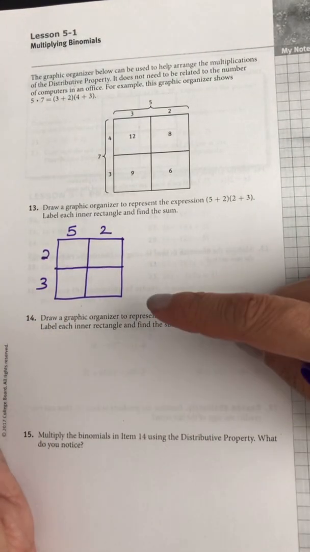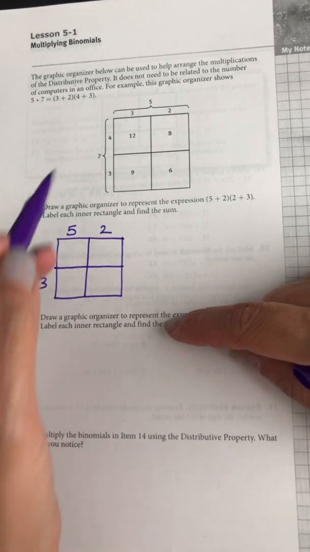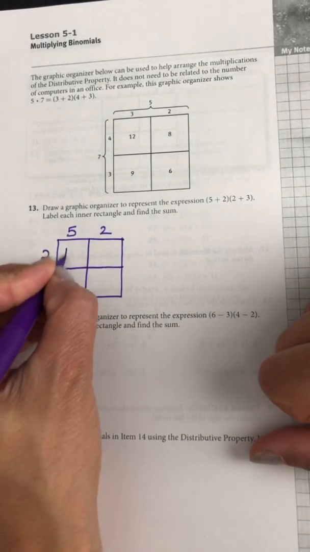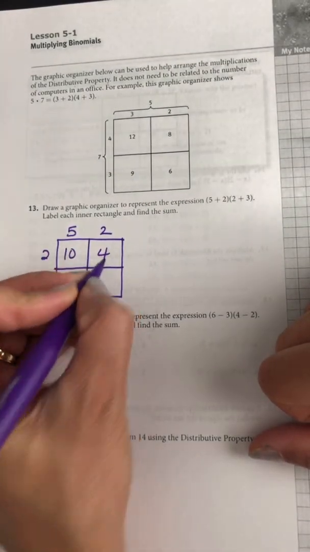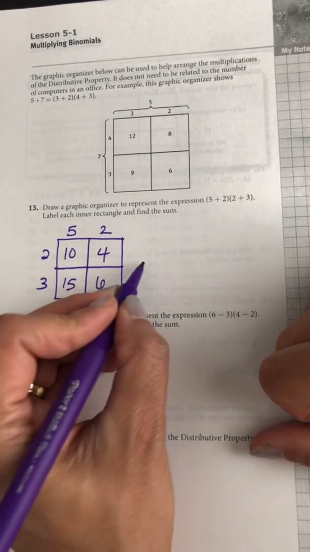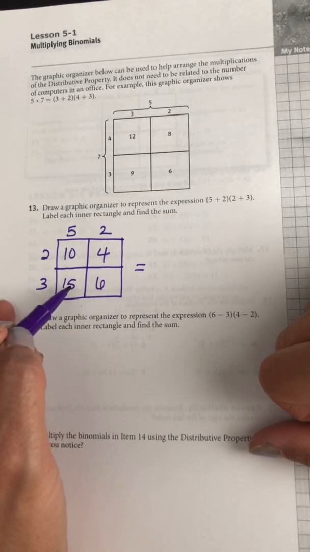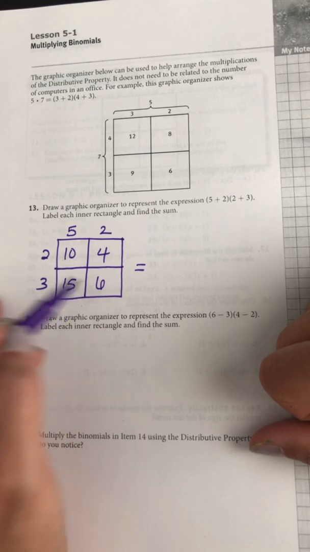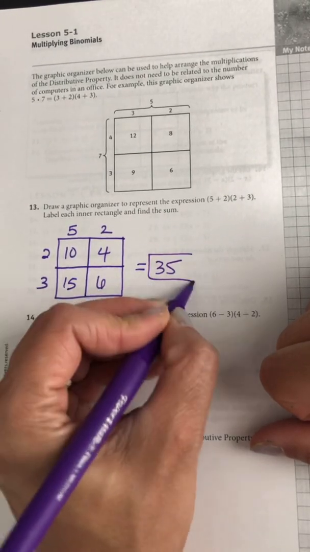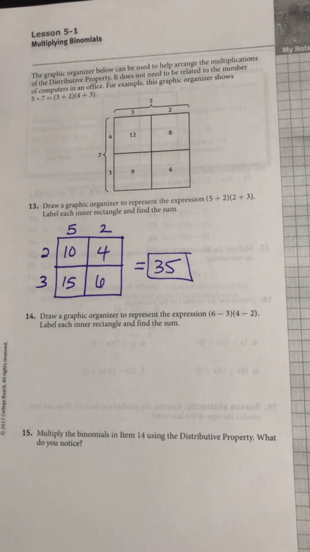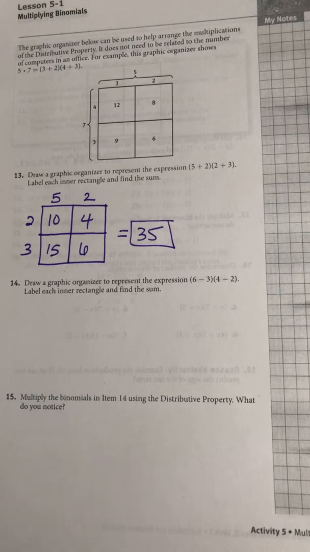So if they add up to the same thing, that means it's still 7 by 5, so it should still be 7 times 5 is 35. So let's check that out. 2 times 5 is 10, 2 times 2 is 4, 3 times 5 is 15, 3 times 2 is 6. See, 10 plus 15 is 25, 25 plus 4 is 29, 29 plus 6 is 35. It's working. All the patterns.